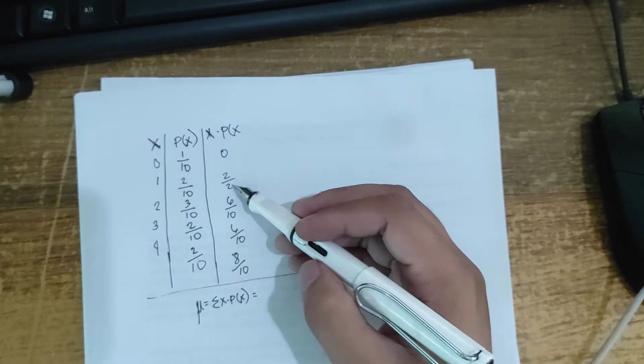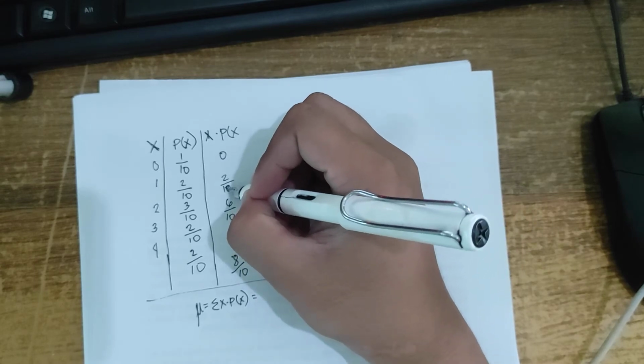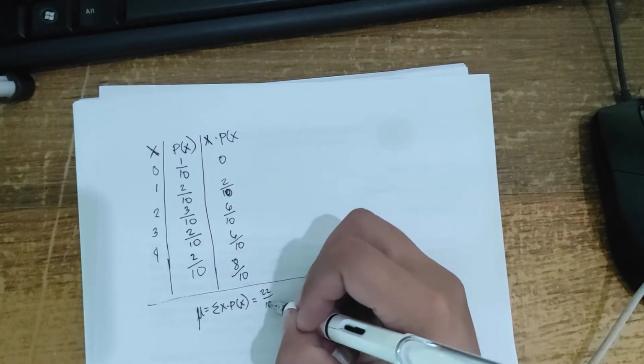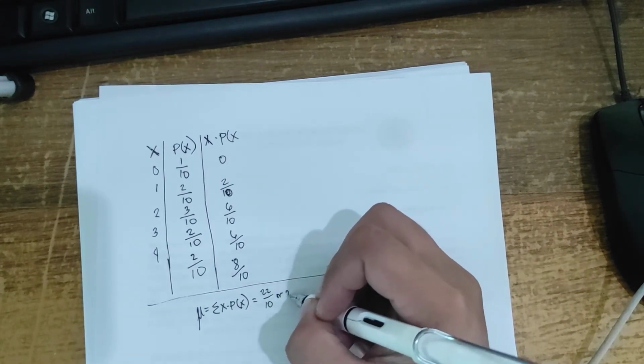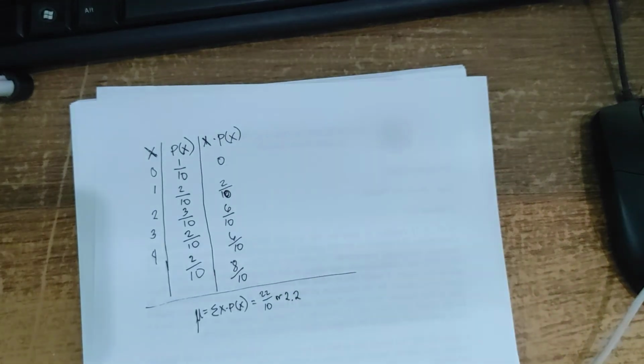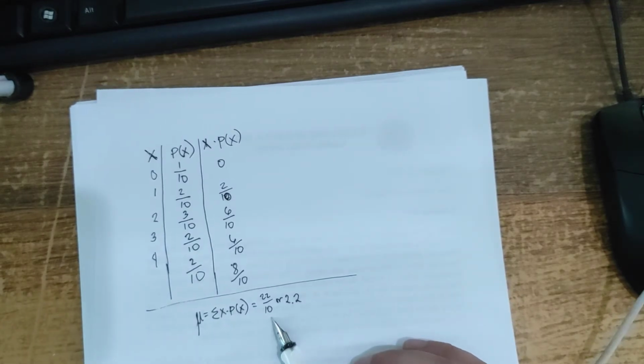add natin to. So 0 plus 2 over 10 plus 6 over 10 plus 6 over 10 plus 8 over 10. So we have 22 over 10, or 2.2 in decimal point. So next, ginawa natin 2.2 or 22 over 10. So pili kayo kung anong gusto nyo or saan kayo mas okay sa inyo. So it's either decimal or a fraction.